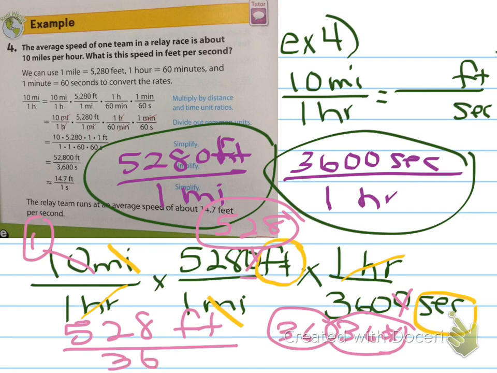Now I can do some other division to do my 528 divided by 36, and it's going to be approximate because it's a decimal that goes on forever and ever.